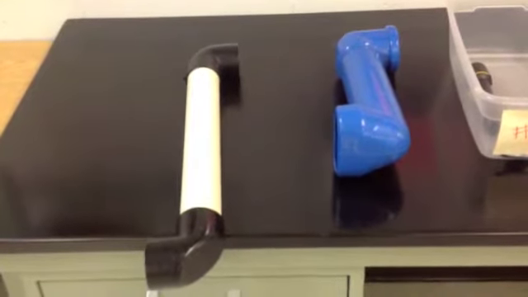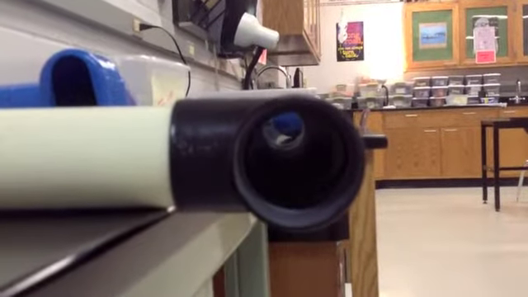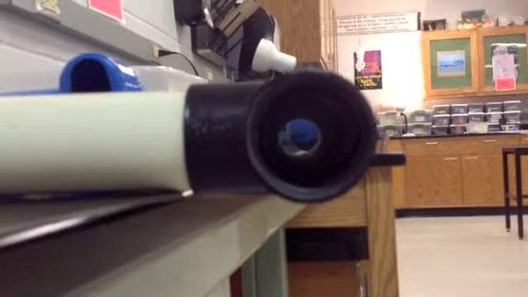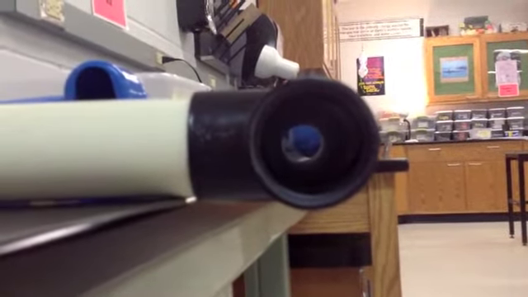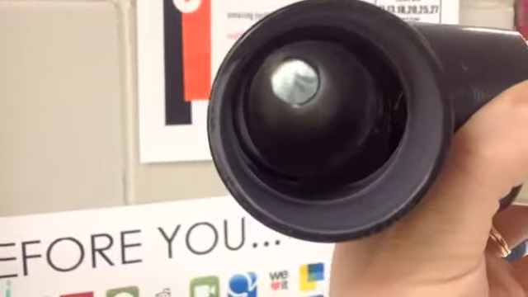Here are 2 periscopes that you can try out at the stations, and the basic idea is that you can look through the end of it and see out the other end, and you can use this to look around corners. This is how the periscope works.